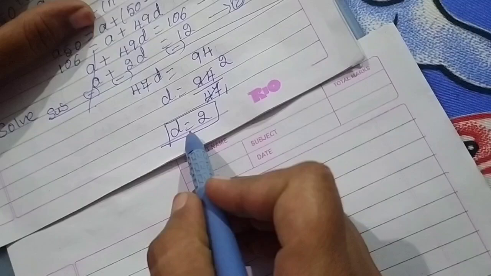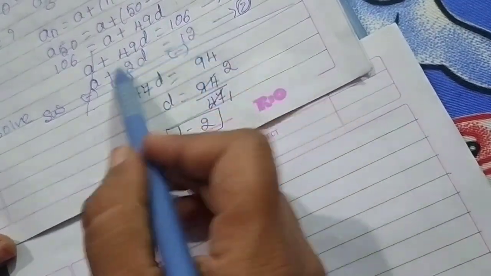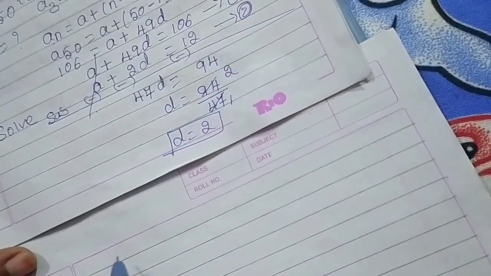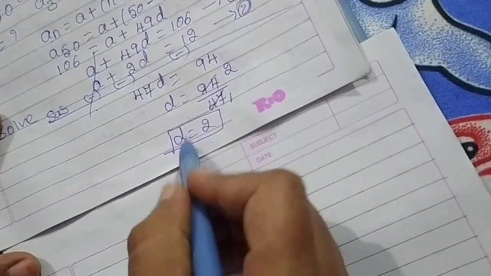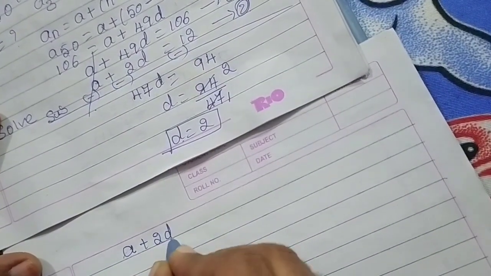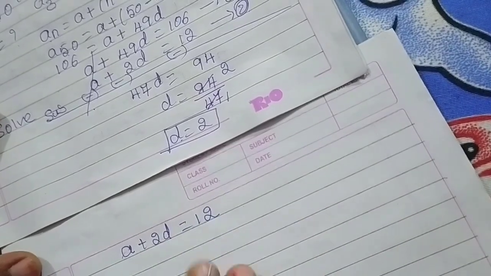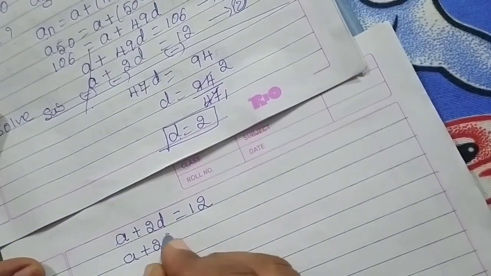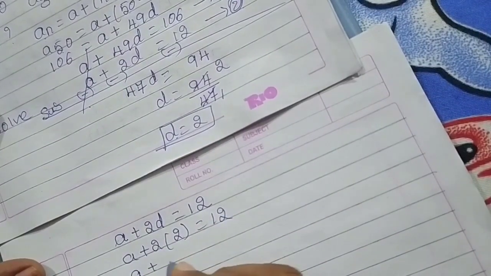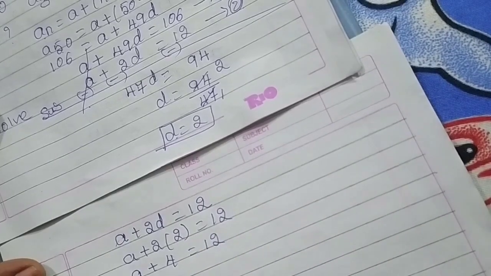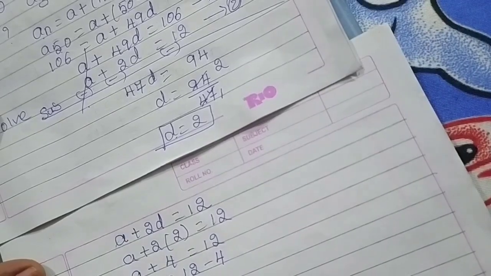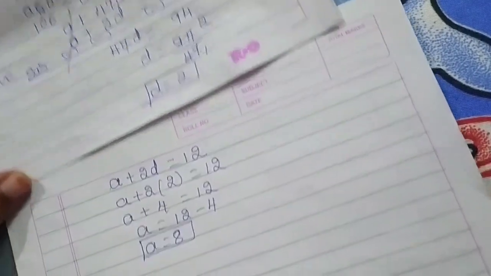Now we have got D. This value of D I am going to substitute in any one equation. Equation 2 is easy, so take that. Substitute the value of D in equation number 2. A plus 2D is equal to 12. A plus 2 into 2 is equal to 12. A plus 4 is equal to 12. A is equal to 12 minus 4. A is equal to 8. The first term we have got is 8.